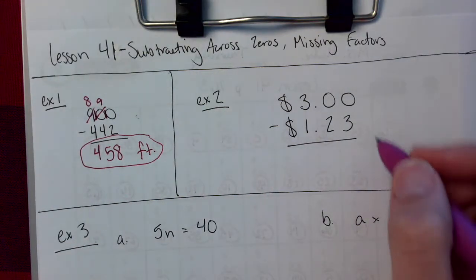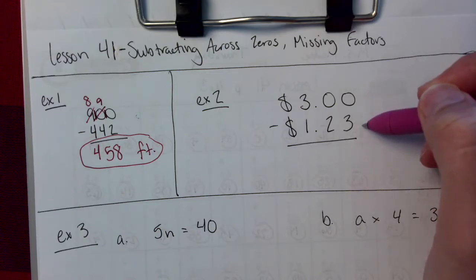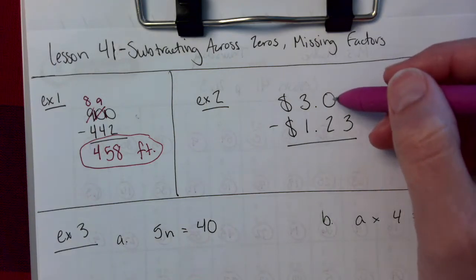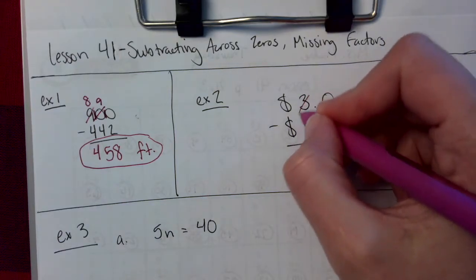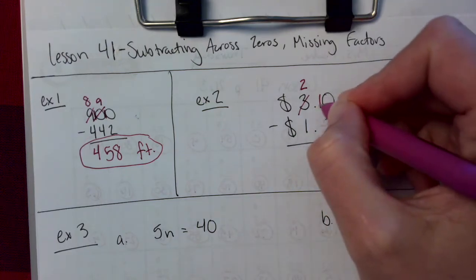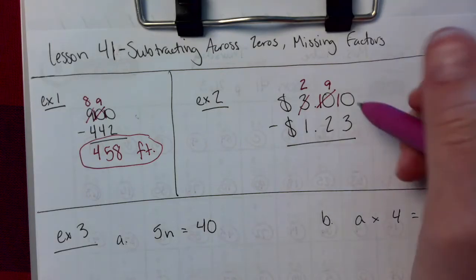For example 2, it said Troy has $3 and he spent $1.23. How much money did he have left? Well, 0 minus 3, can't do that. Cross out the 0? Can't do that. So I got to go over, cross off the 3, make it a 2, change this into 10. Cross off the 10, make it a 9, change 0 into 10. Now I'm good to go.